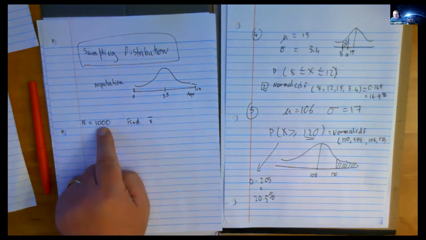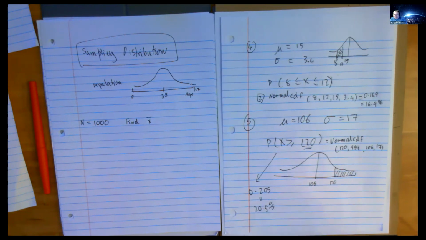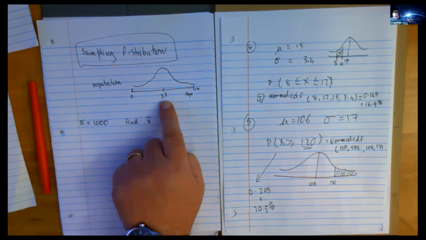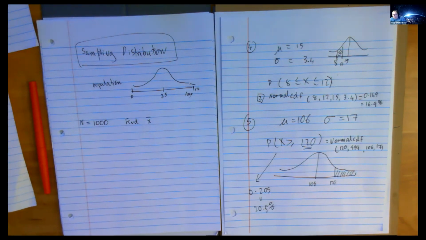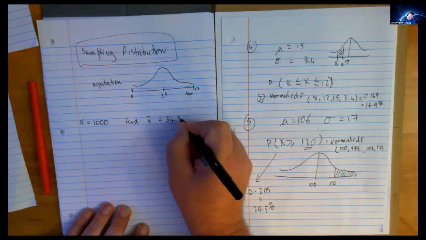And I take 1,000 people at random, a good, simple random sample of 1,000 Americans, and I find their average age. Do you expect that this sample will be exactly 35 in realistic terms? No. Would you expect it to be at least close to 35? Yeah. So let's just pretend that it was 34.3.